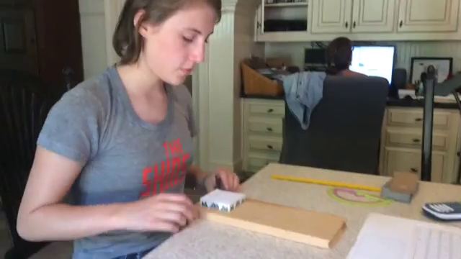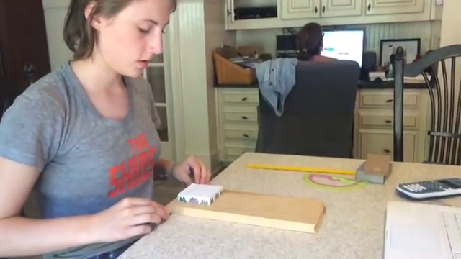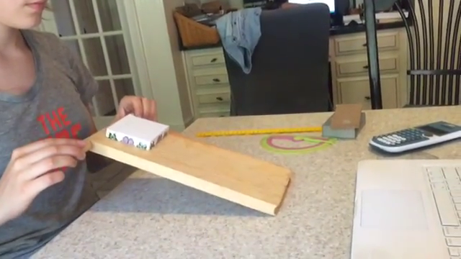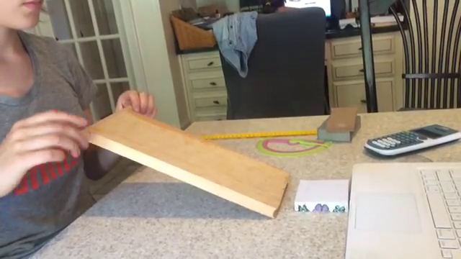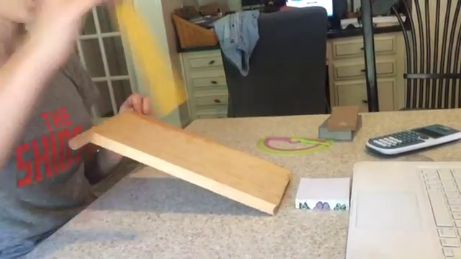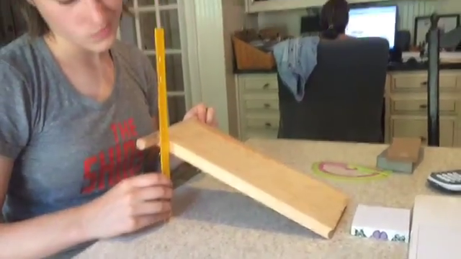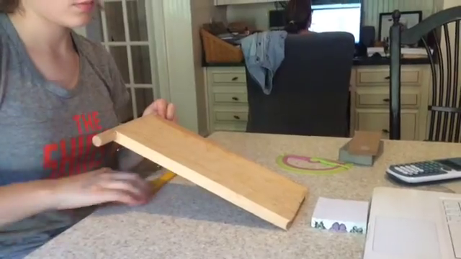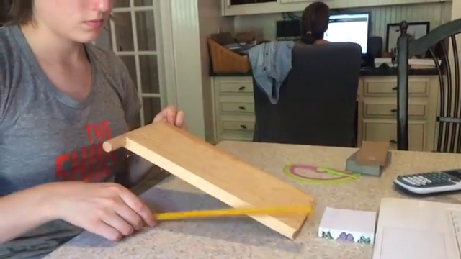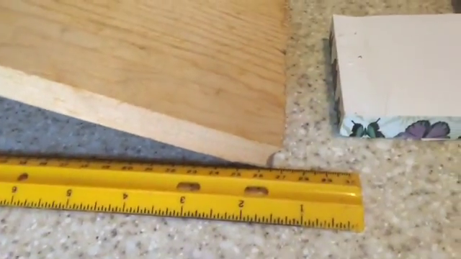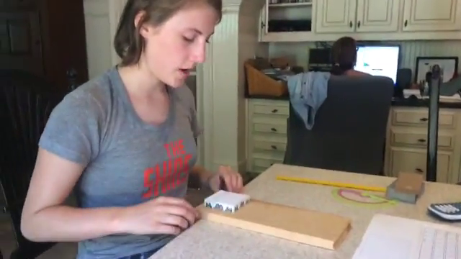So I'm doing trial 2 for paper. I'm just going to lift it and see when it starts moving. Okay, so now I record how high it went. It's about 11.2, and the horizontal is 26.5.